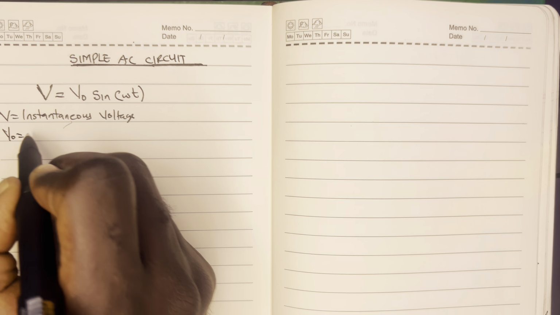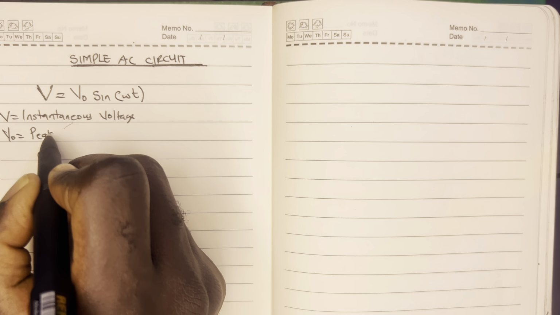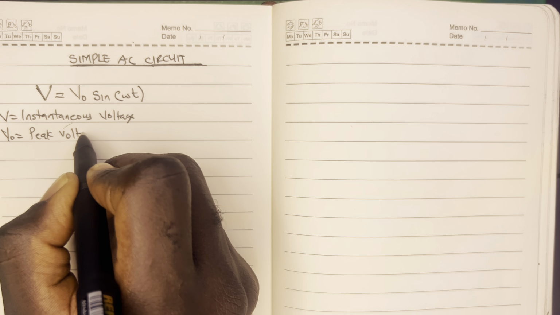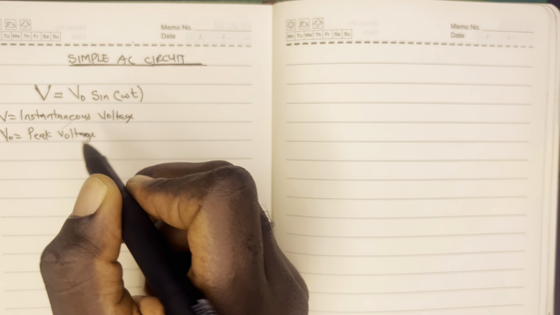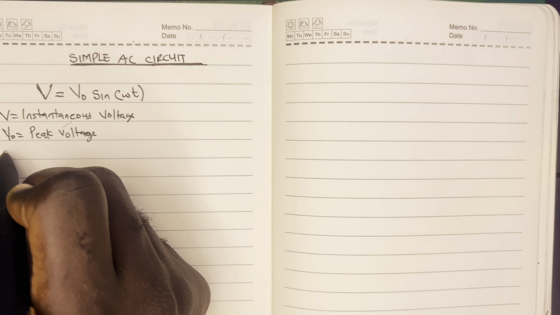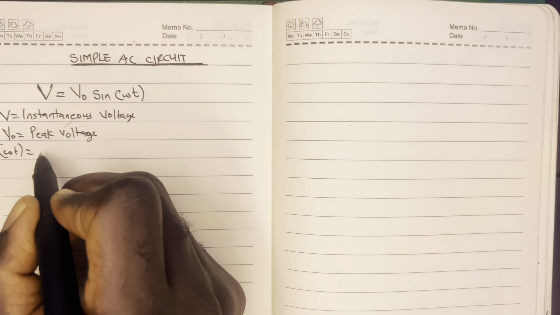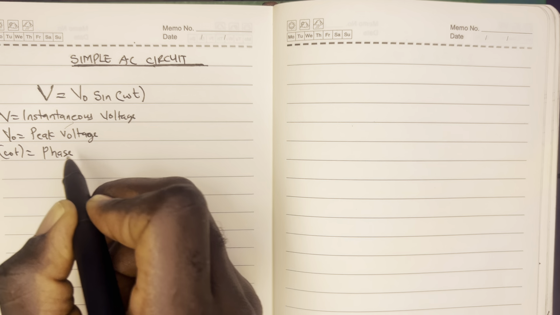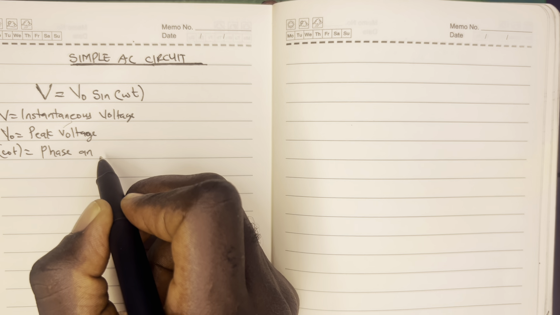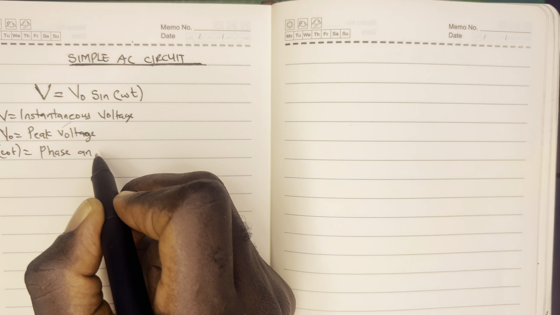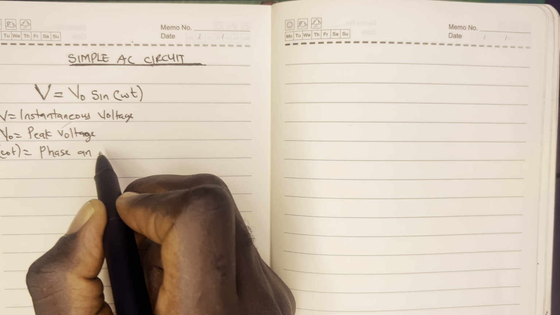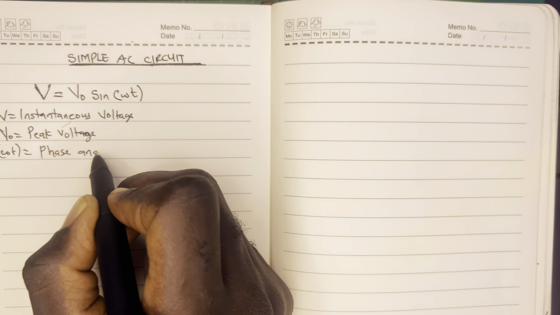V naught is the peak voltage, that is the maximum voltage in an AC circuit, and omega t is the phase angle. The phase angle is the angle between the current and the voltage in an AC circuit.